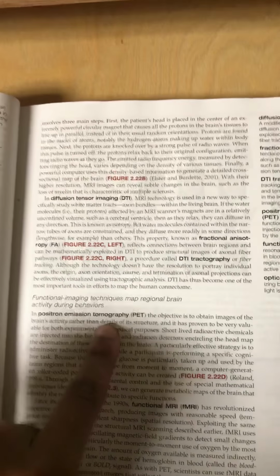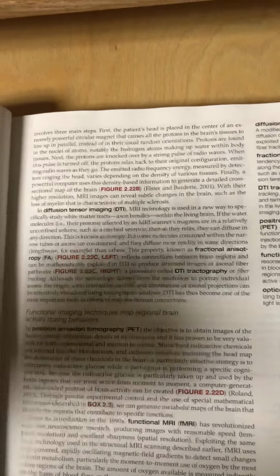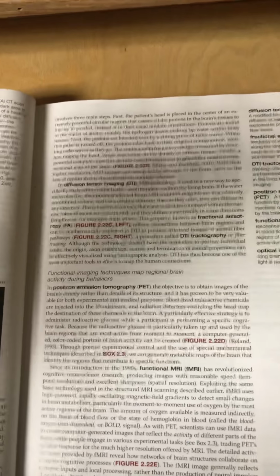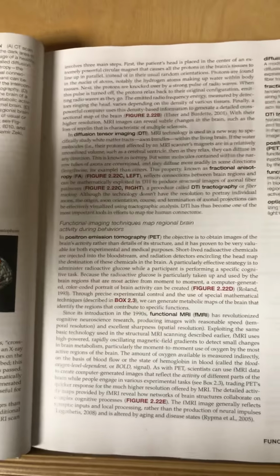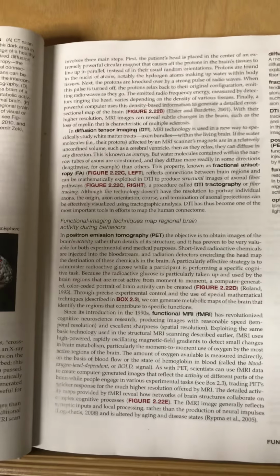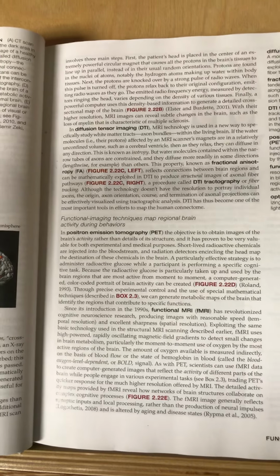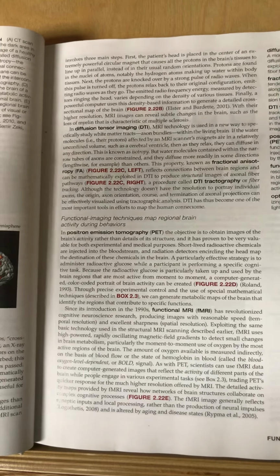Next, we move on to the functional imaging techniques that map regional brain activities during behaviors. First, we start with positron emission tomography. It uses injected radioactive glucose to track brain functioning with radiation detectors. So basically, you'll get injected with some sort of radioactive glucose, and the radiation picks out where the glucose is traveling.